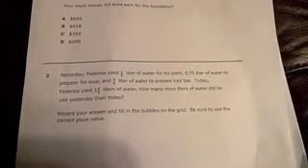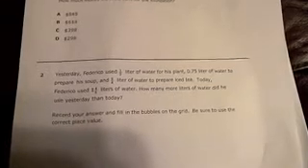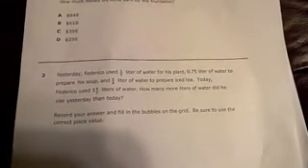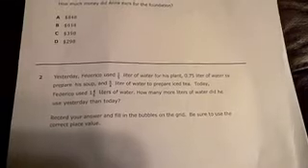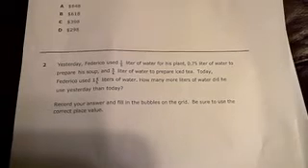Number 2. Yesterday, Federico used 1/5 liter of water for his plant, 7/500ths liter of water to prepare his soup, and 5/4 liter of water to prepare iced tea. Today, Federico used 1 4/5 liters of water. How many more liters of water did he use yesterday than today? Use the grid to bubble your answer as a decimal.